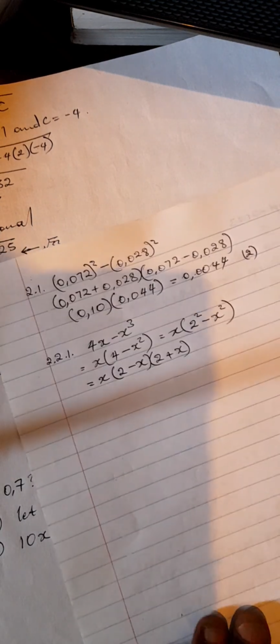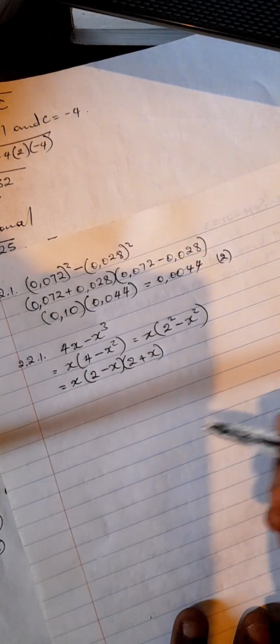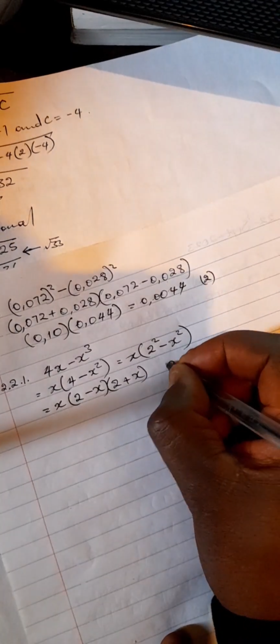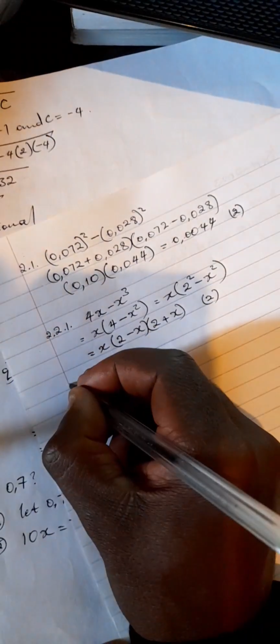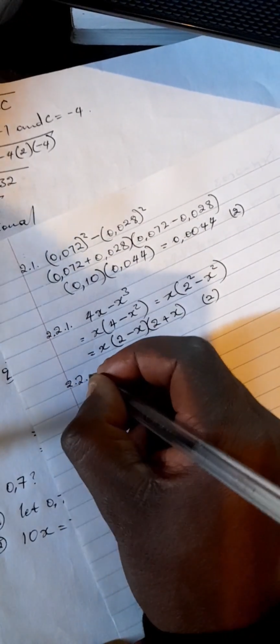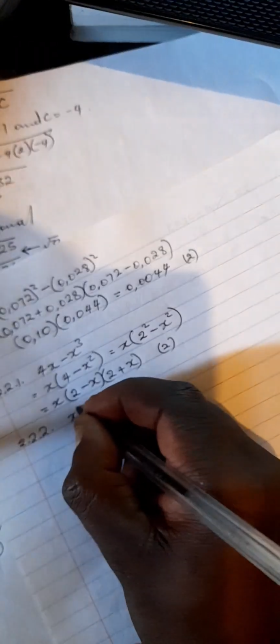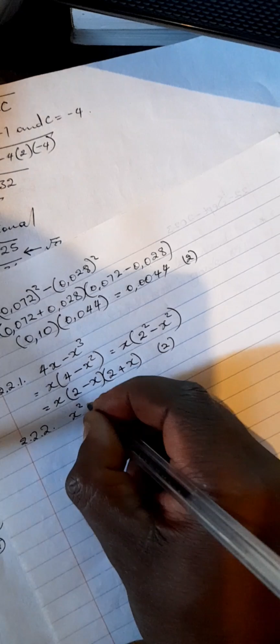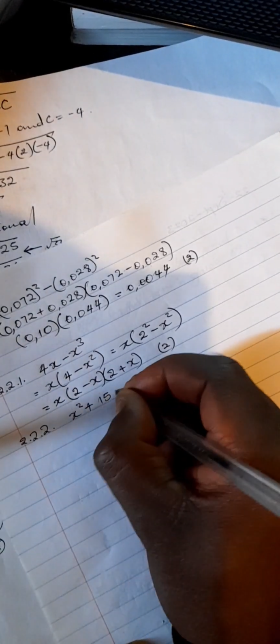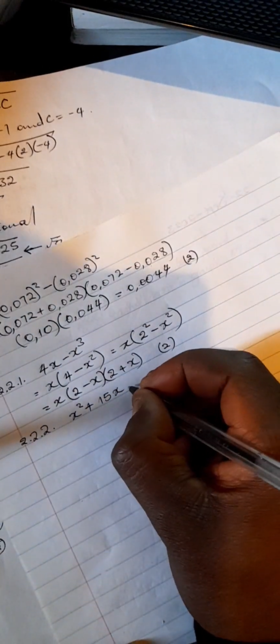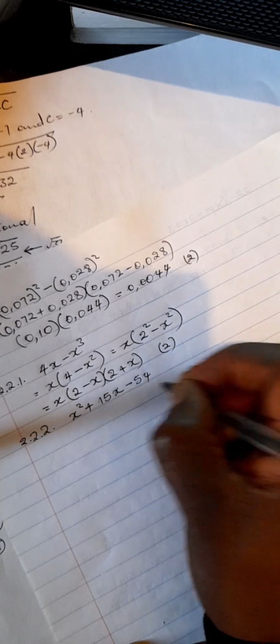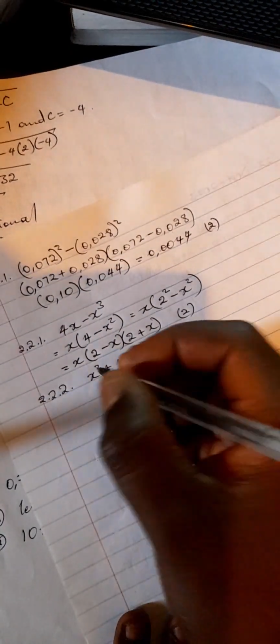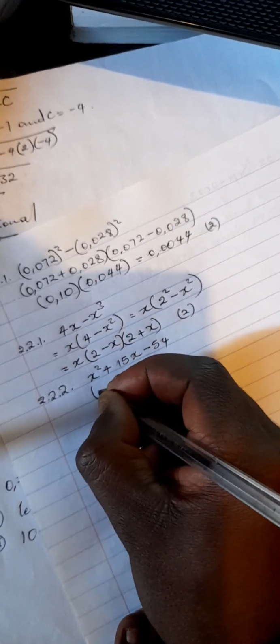Factorize fully. So this is it for 2 marks. Okay, 2.2.2 says x squared plus 15x minus 54, and they say factorize fully.